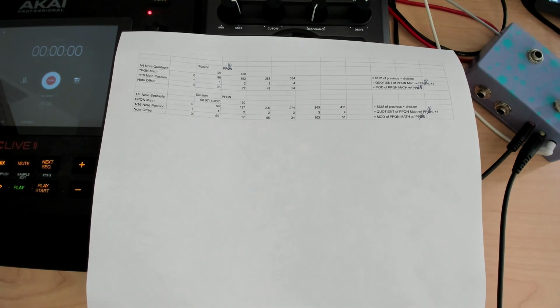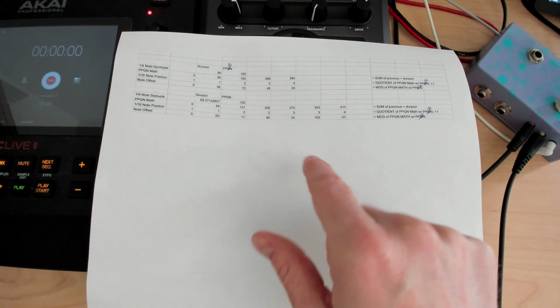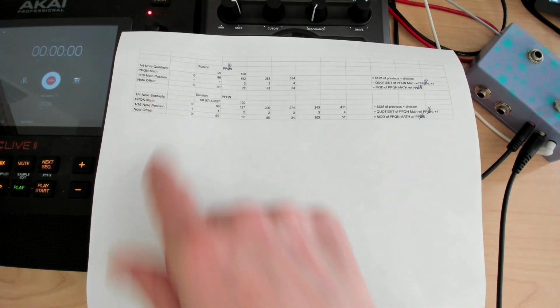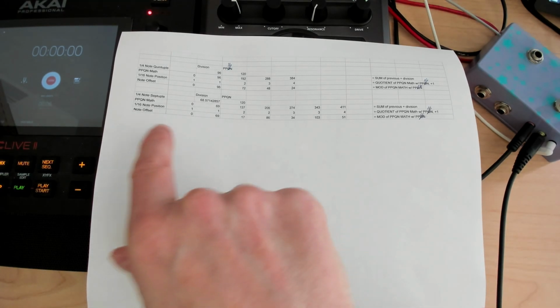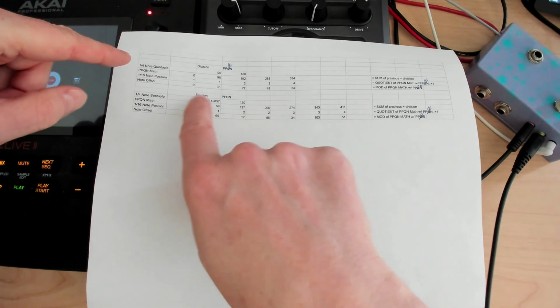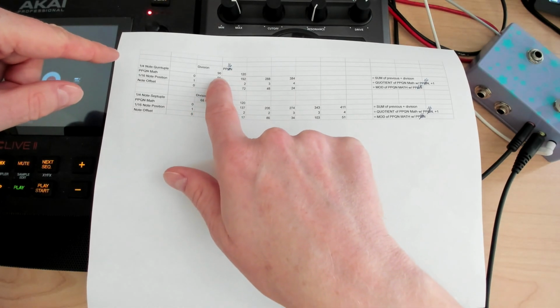Do you want to do triplets? Well, the SP404 Mark II can kind of do triplets. So we could put triplets in here, but the specific question was for quintuplets, so getting 5 notes into a quarter note, or septuplets, how do we get 7 notes into a quarter note. So really what this is breaking down is what's the division.